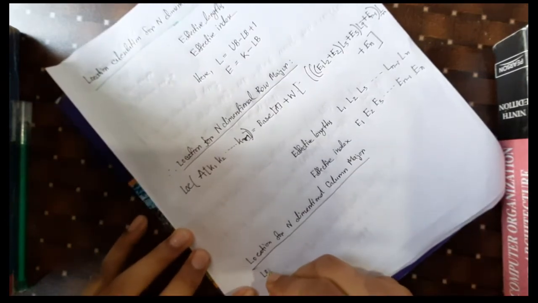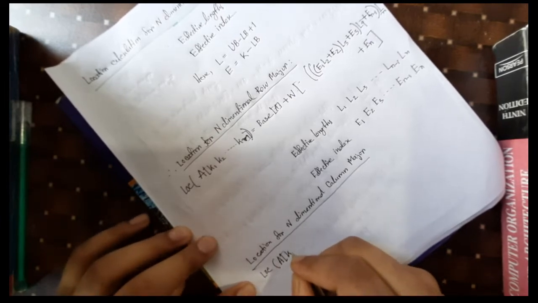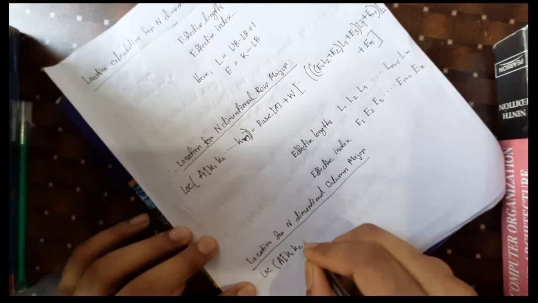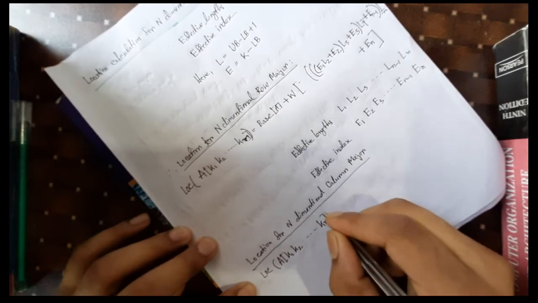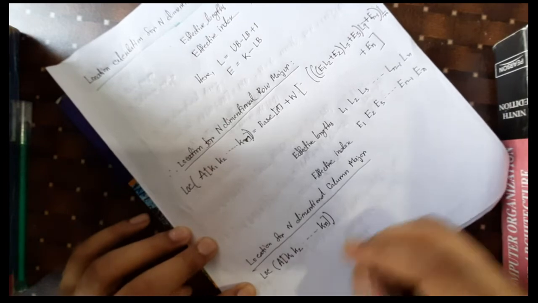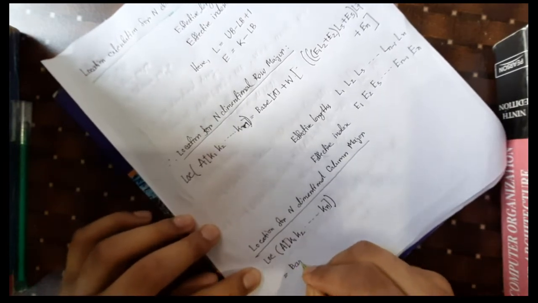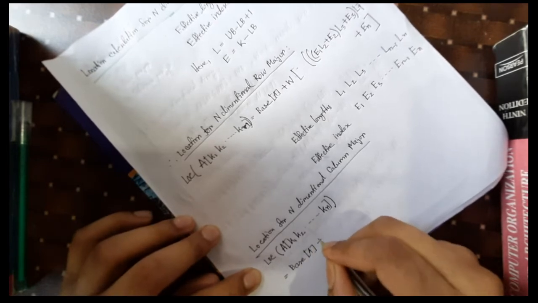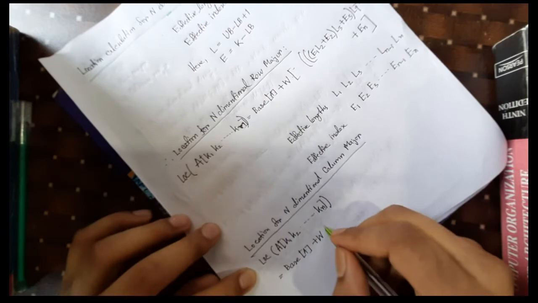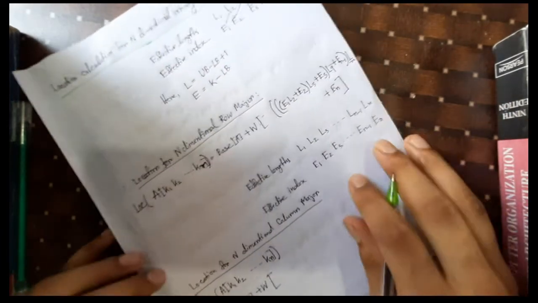Location of K1, K2 dot dot dot Kn is equal to base of A plus word per memory cell W, and here our short technique begins.